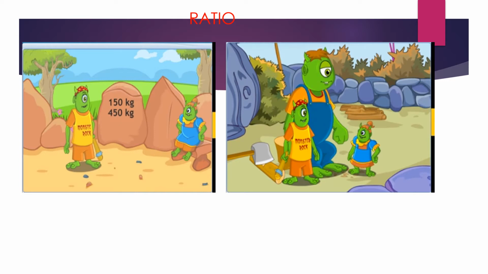Remember, children, whenever we need to find how many times one quantity is to the other, we calculate their ratio.